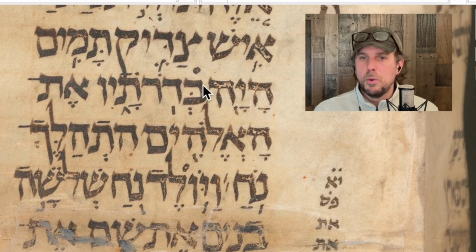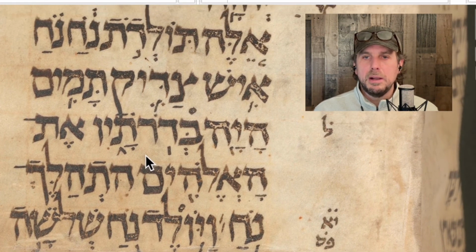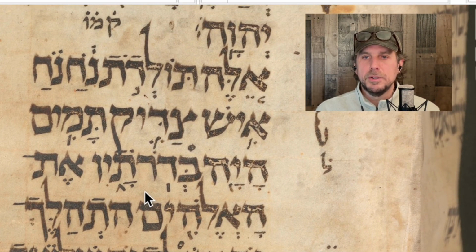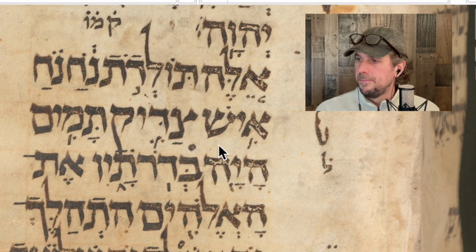Then we have a few more. Look over here to the left. Et. There's an Alef. Ha-Elohim. We see an Alef. So there are about 4 Alefs here in the first verse of Parashat Noach in the book of Genesis.